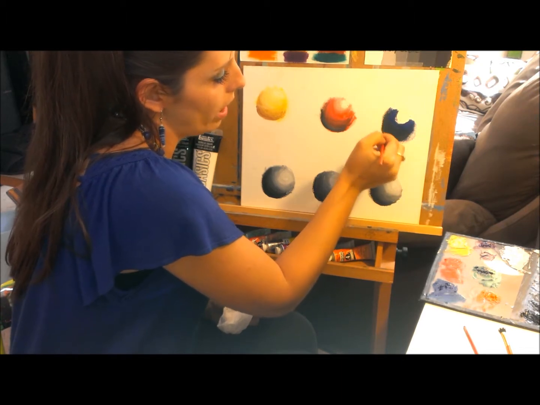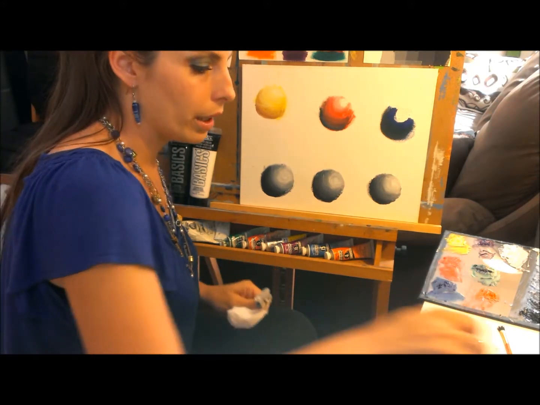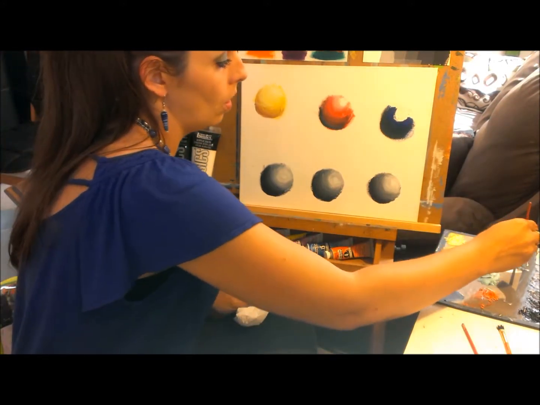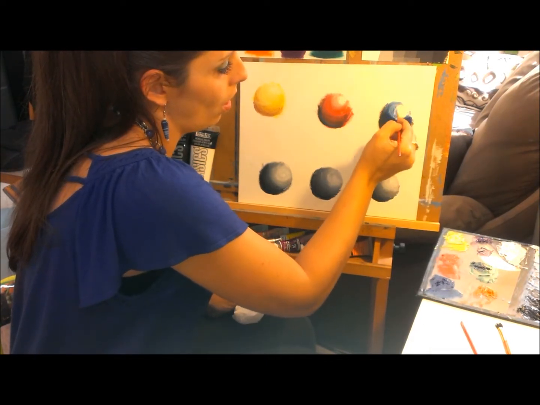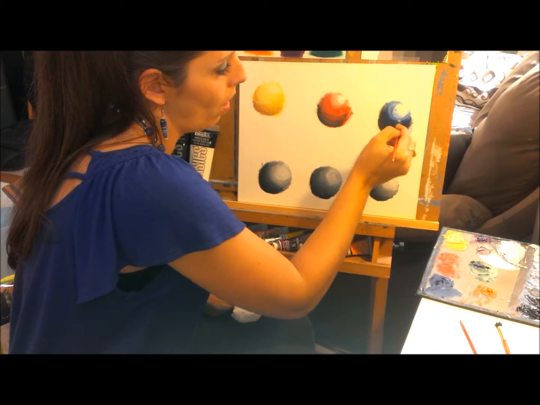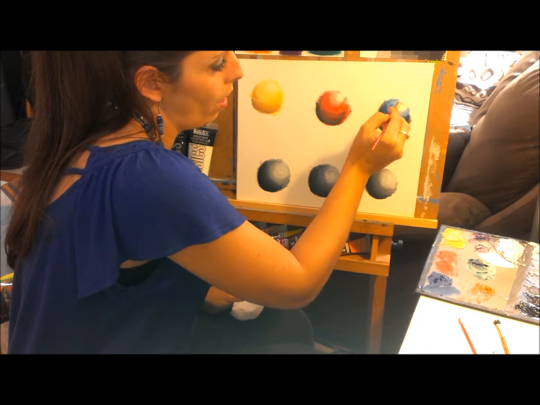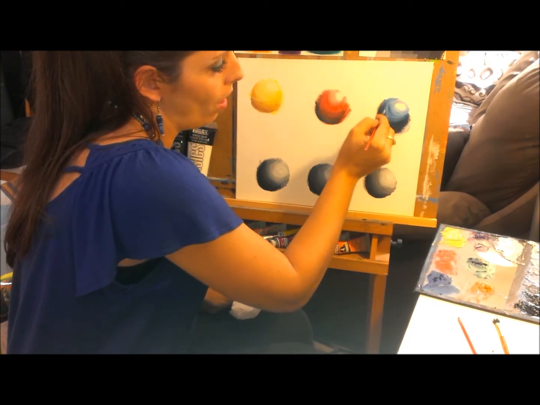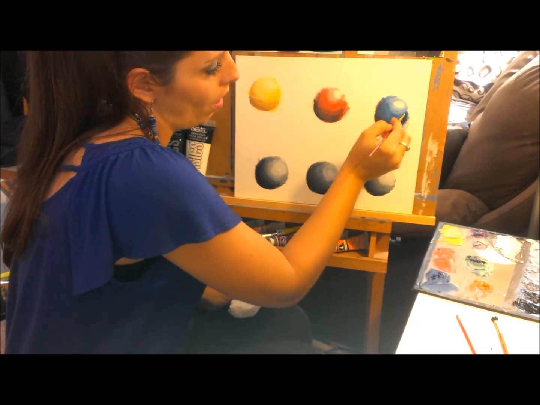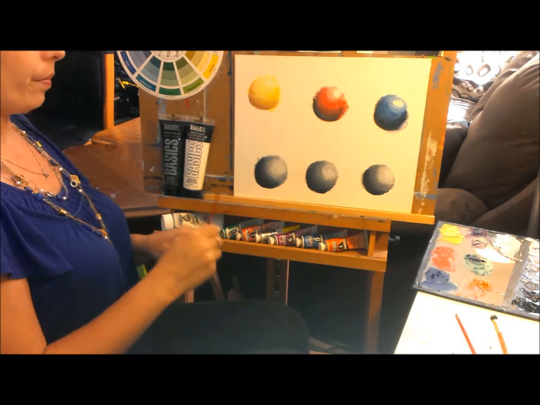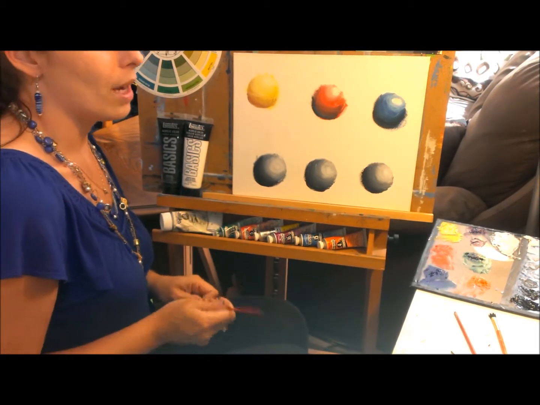And this is giving us a nice, realistic, natural shadow to that blue ball. We'll blend in our highlight now. And there you are.